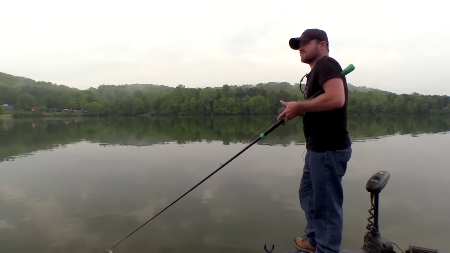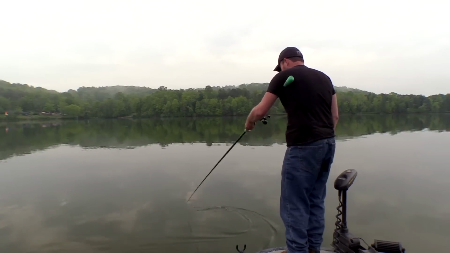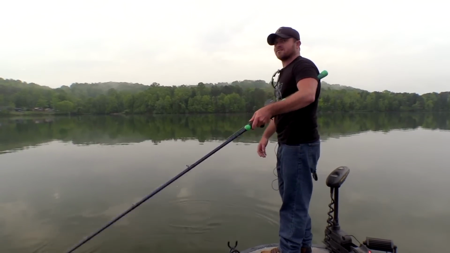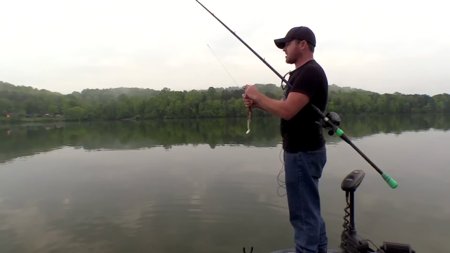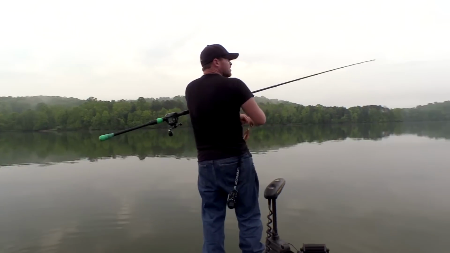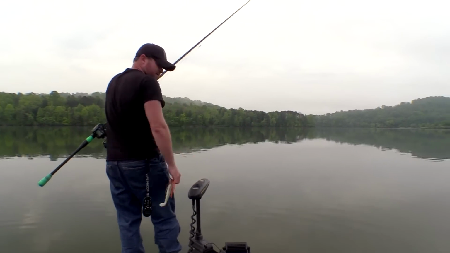Like in the spawn, for instance, they'll follow the same paths, topographical routes, into their spawning bays. Sometimes it's up a river, sometimes that's back in a cove. But things like that are very, very important.